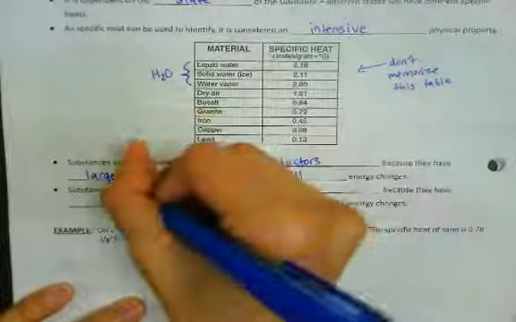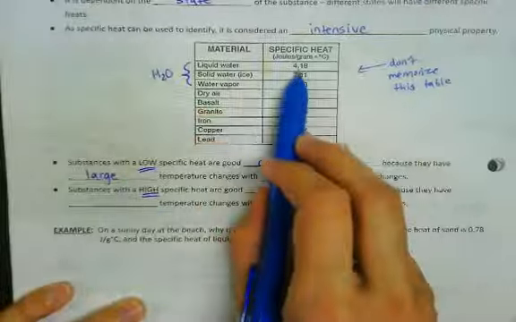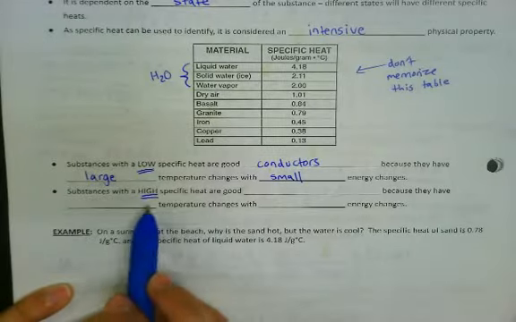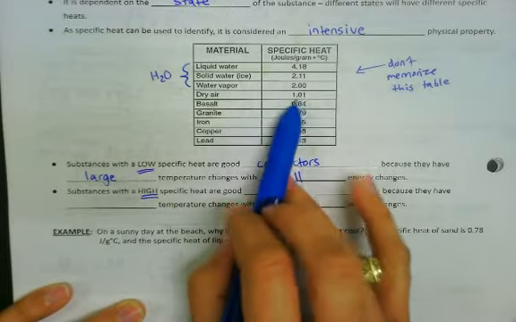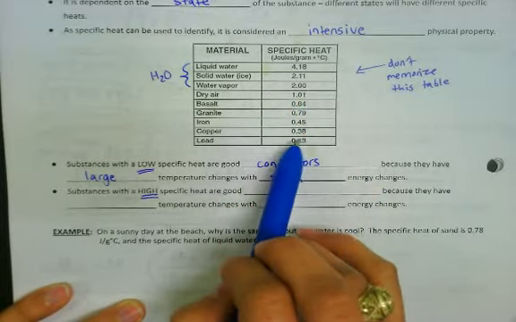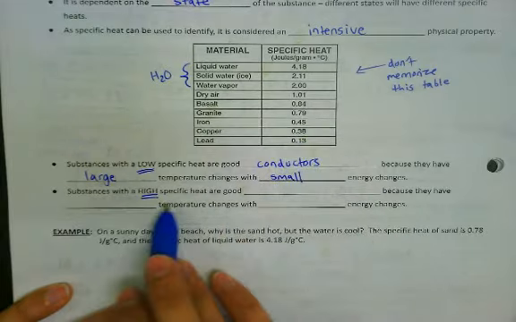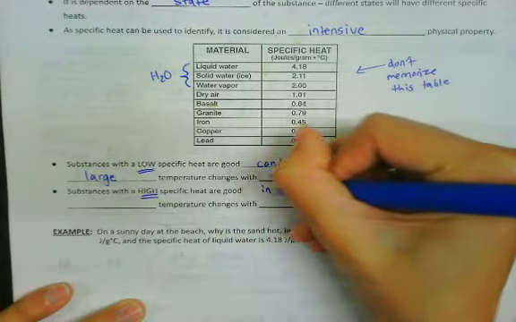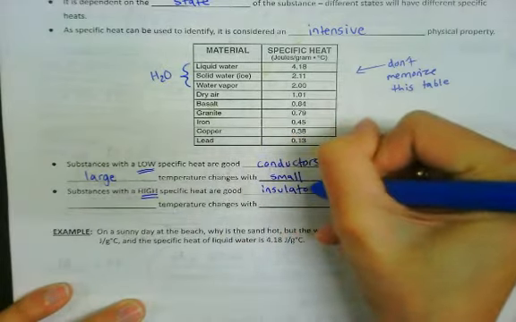So on the other end of that, you have something like water, which has a high specific heat. Things with high specific heat, air also has a fairly high specific heat when you compare it to substances like metals. These things are good insulators, and you've probably or hopefully heard before that air is a good insulator.